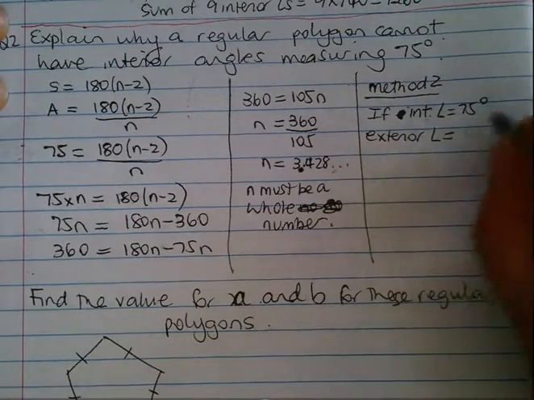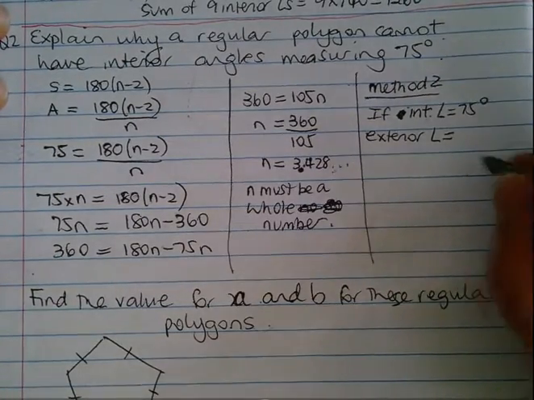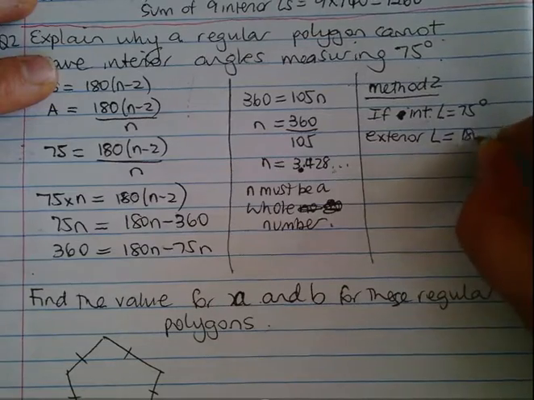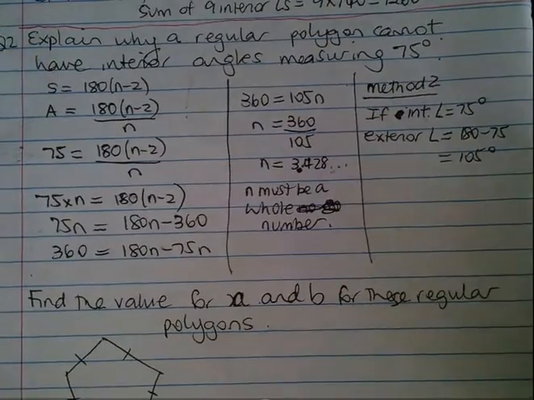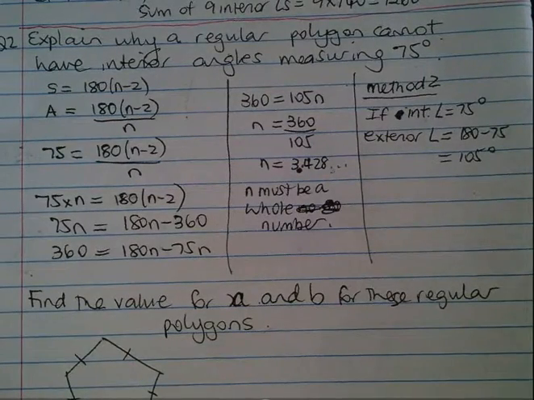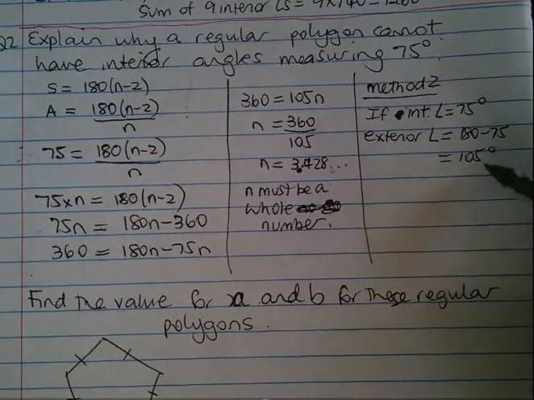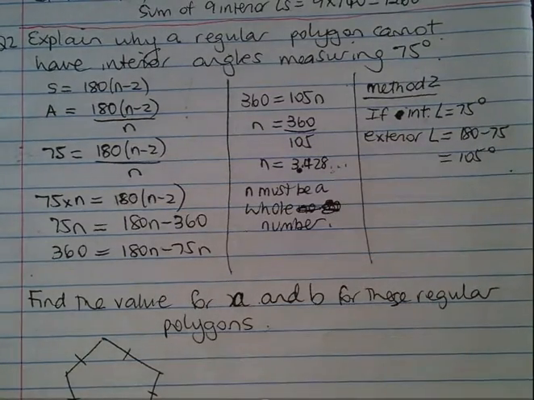So if the interior angle is 75 degrees, this is a quicker method. Then the exterior angle is 180 minus 75, which is 105 degrees. Look back and see what we did for the first question. Can you have an exterior angle of 105? What's the sum of the exterior angles? 360. So what would I do? 360 divided by 105, and I have to get a whole number.